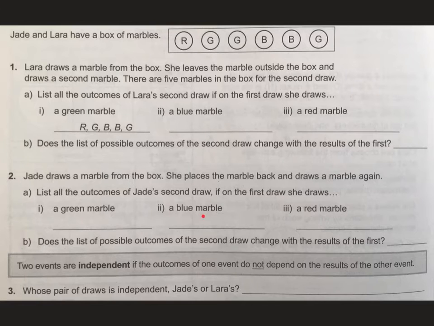So if the lists are all the same, they don't change. If they're different, they do change. 2 events are independent if the outcome of one event does not depend on the result of the other event. So we're going to be looking at dependent and independent events. So for question 3, they ask whose pair of draws is independent, Jade's or Laura's?